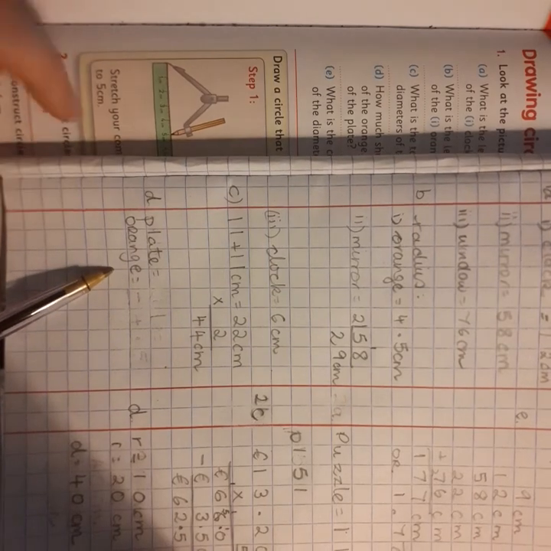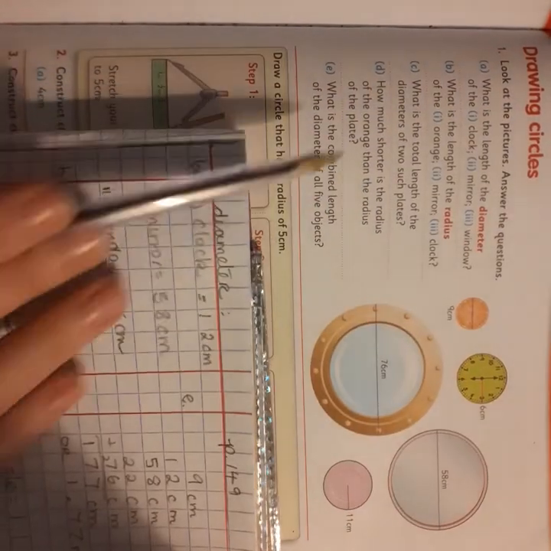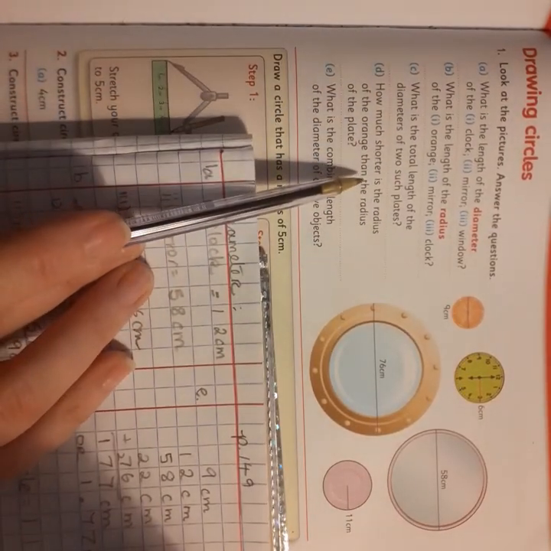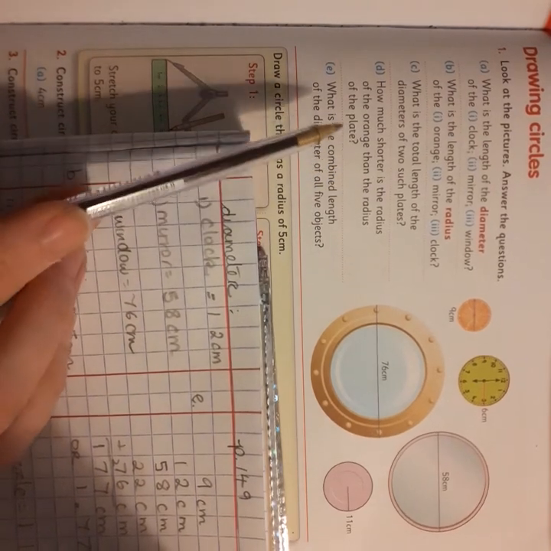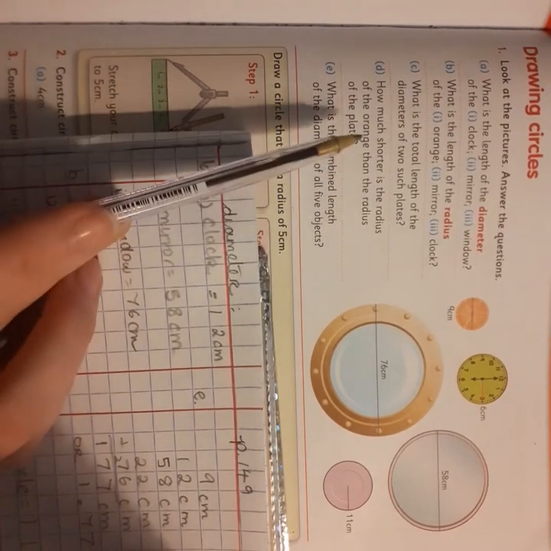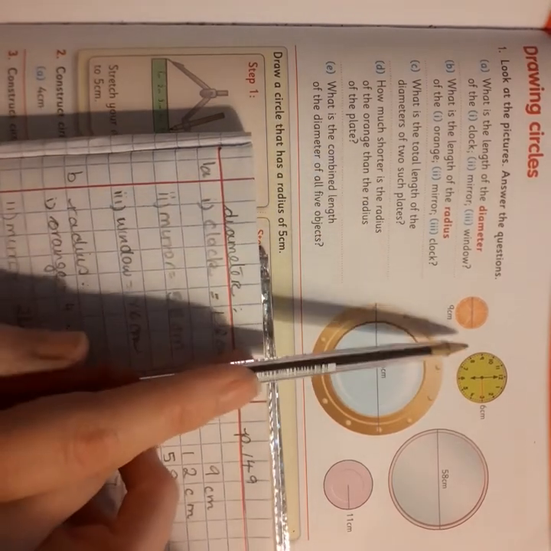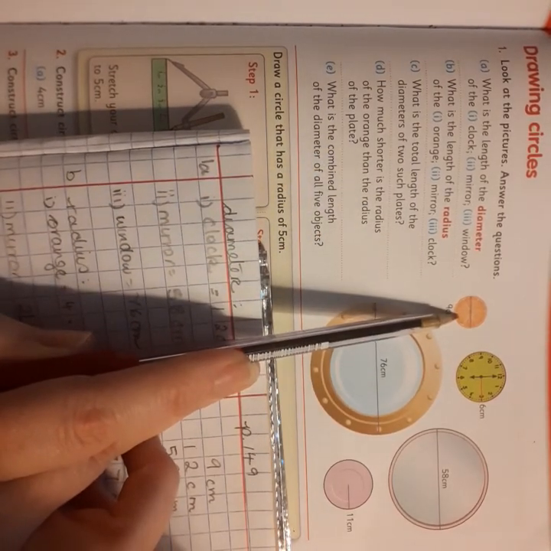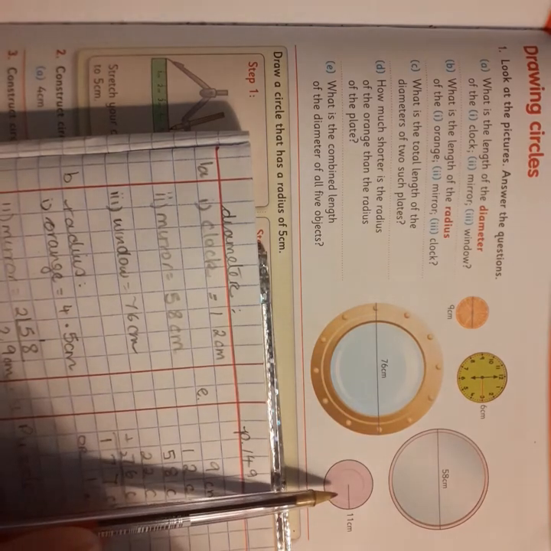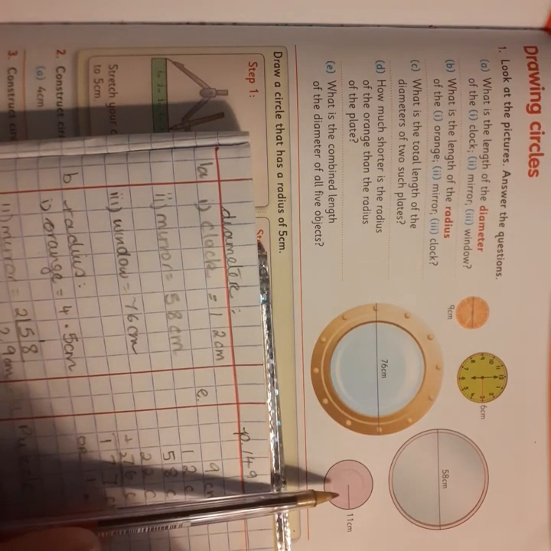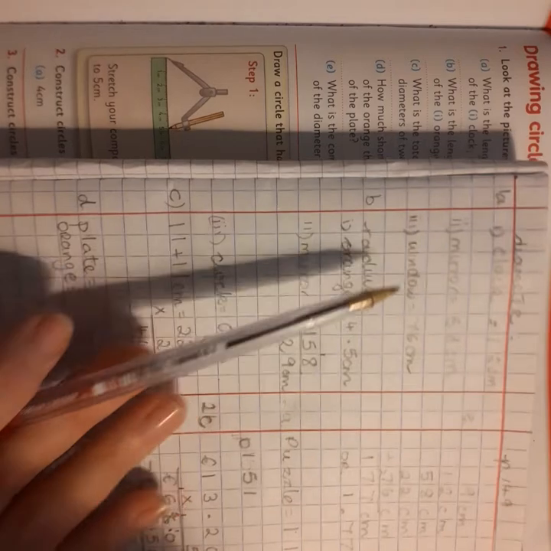Next on to D. Now D, it says, how much shorter, and this is probably the trickiest question you've had so far, how much shorter is the radius of the orange than the radius of the plate? So the radius of the orange is 4.5. The radius of the plate is 11. So here you have to subtract 4.5 from 11.